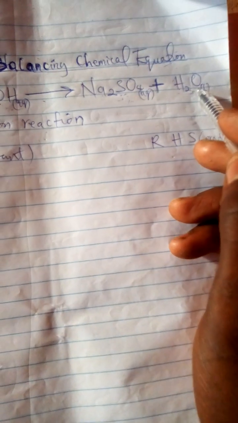We have another one, sodium. So that is all. We have 4 elements in both sides: hydrogen, sulfur, oxygen, sodium. So these are the 4 major elements.